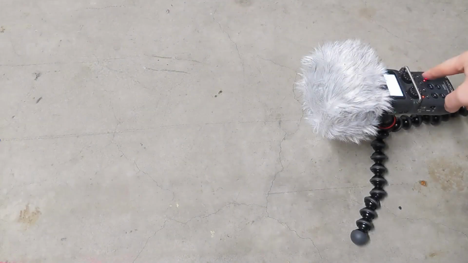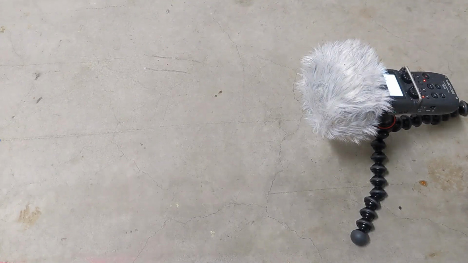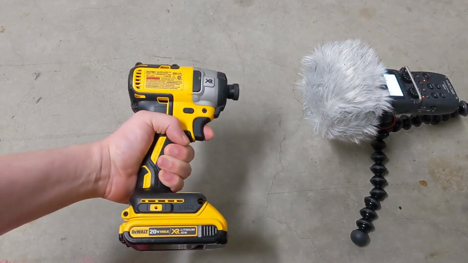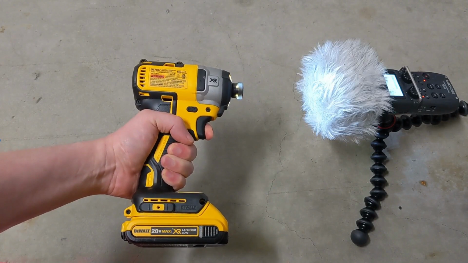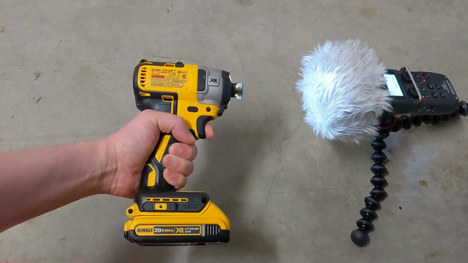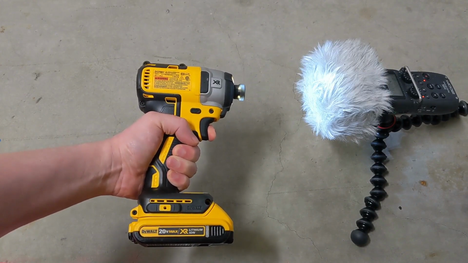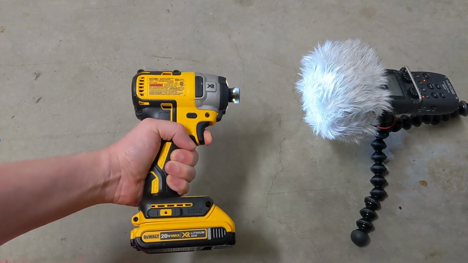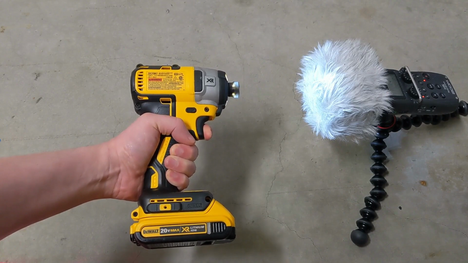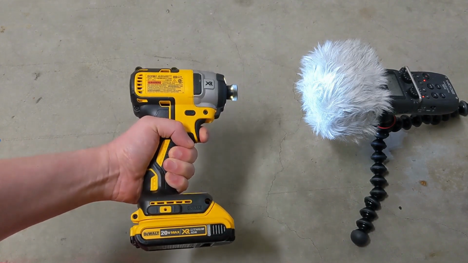So as before, that's the Zoom H5 with the XY capsule of a Zoom H6. It's got a windscreen on. First, this is an impact driver. This is what I use when I need to put a screw into the wall or elsewhere. So you can see I've tried to run it at a few different speeds to get some different timbres out of it. I think in general I managed to get the volume correct, so I didn't really clip too much here.